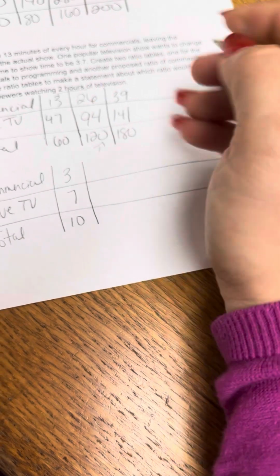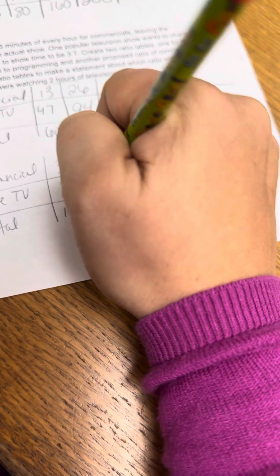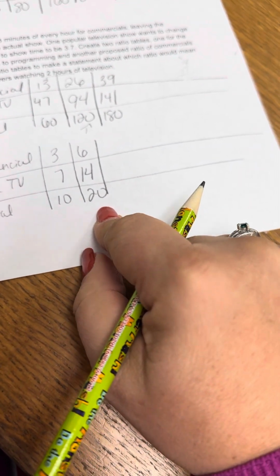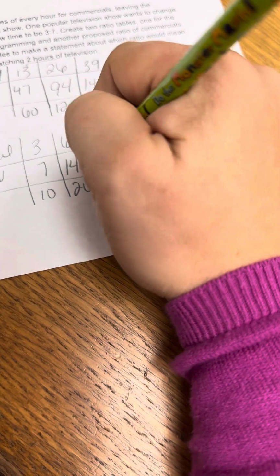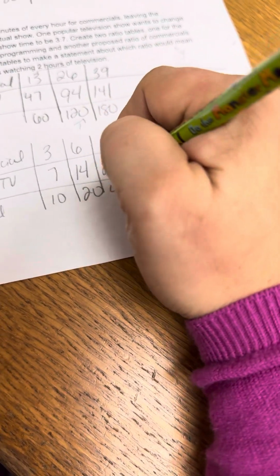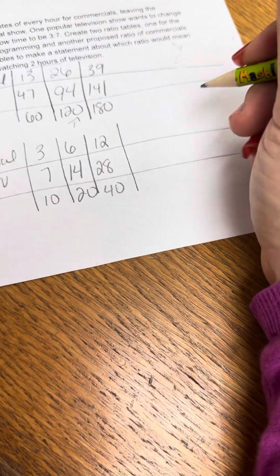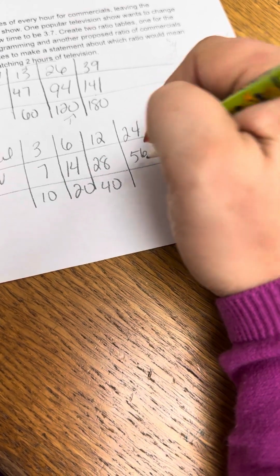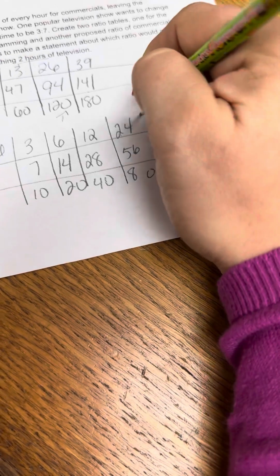So I can increase this by adding 3 and adding 7, but that's going to take us quite a bit of time to get to this 2 hours or 120 minutes. So I'm going to double that. I'm going to give that a 6 and 14. This becomes 12 and 28. This is 40 minutes. I still need to keep going. So let's double this again. So I have 24 and 56. This is 80 minutes.